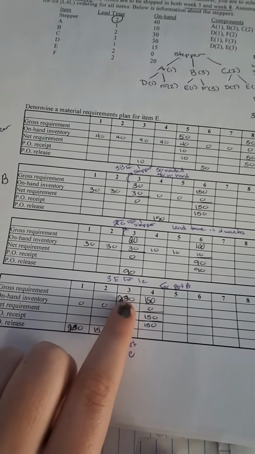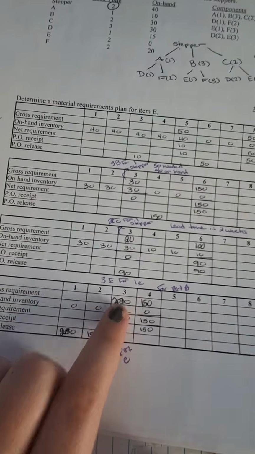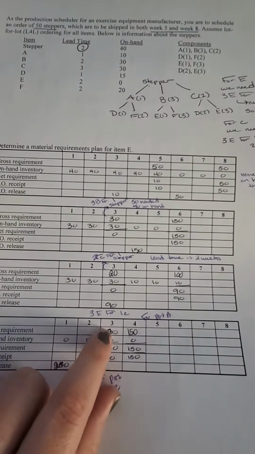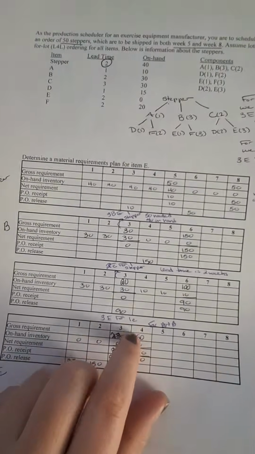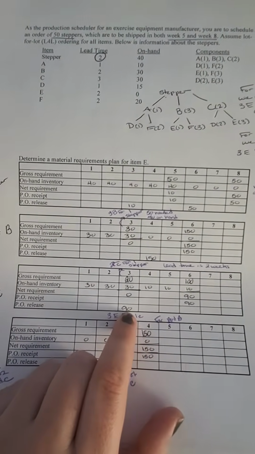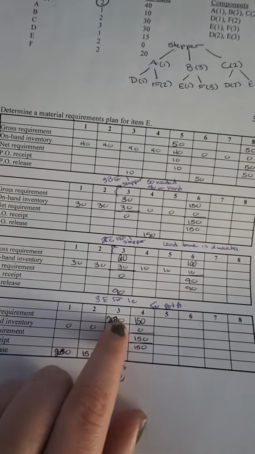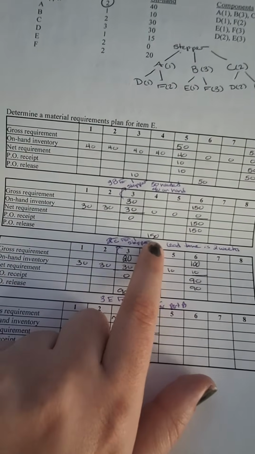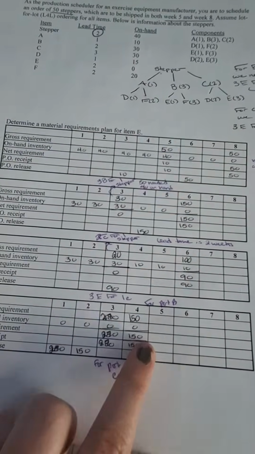So first off, I'm going to go ahead and do, hold on, this one is going to be for part C, sorry. So we have 90 that are needed, and we need 3E per. So 90 times 3 is going to give us 270. Next up, it's this 150 of B. We only need 1 E per, so that's simpler math.